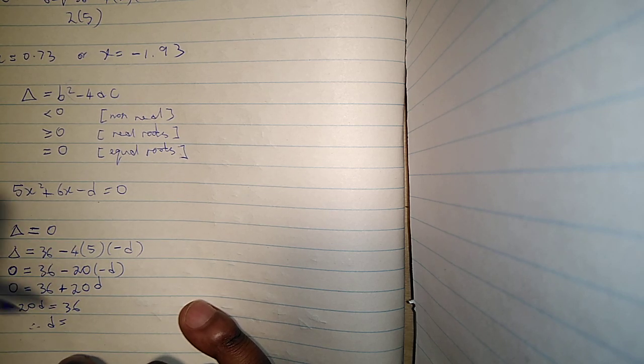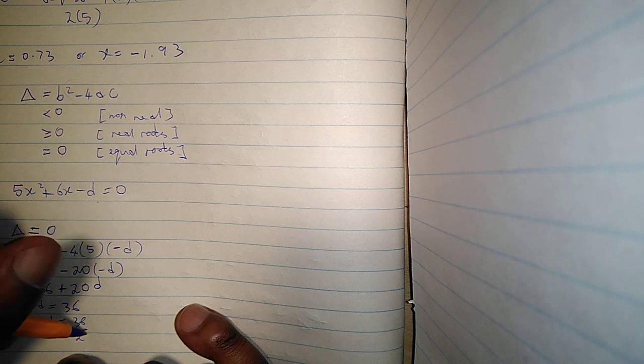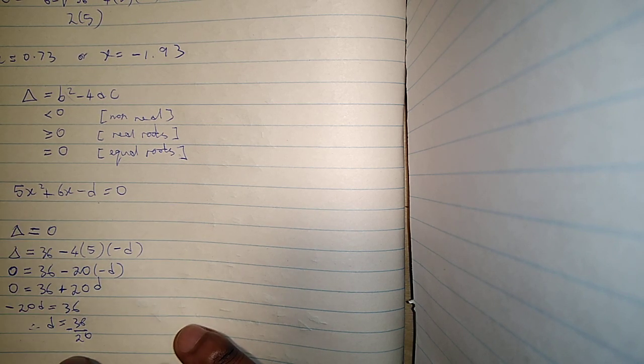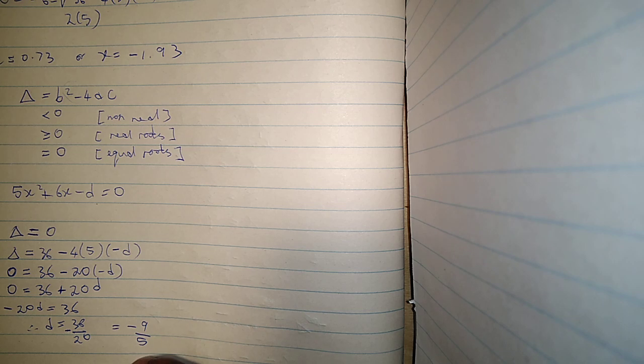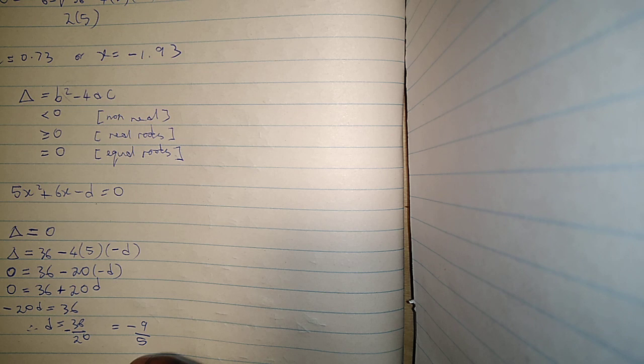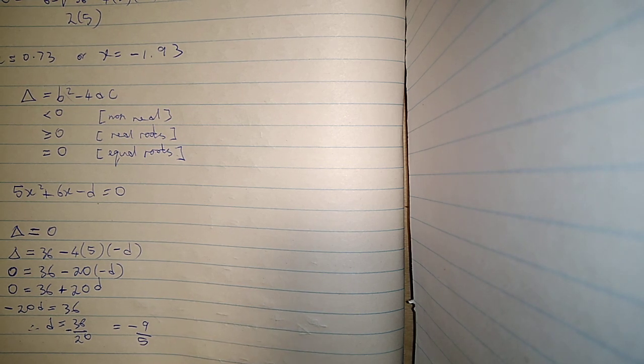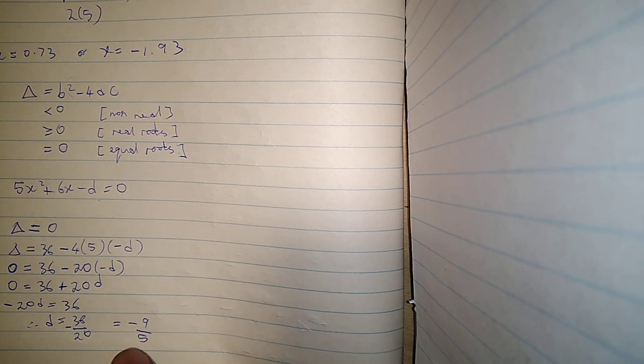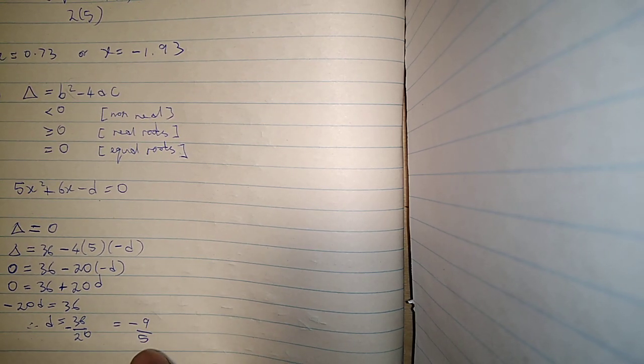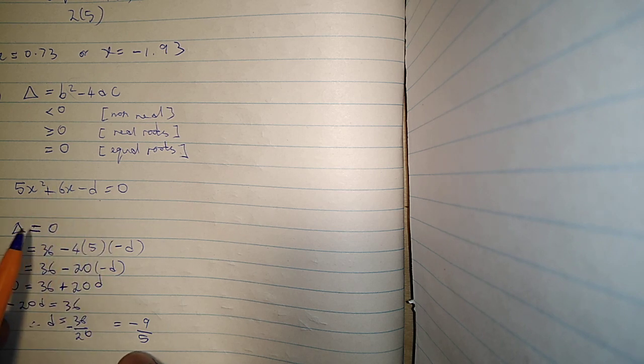Therefore, d is 36 over negative 20, which is also equal to negative 9 over 5, because these fractions can be simplified into their simplest form. So d must be equal to negative 9 over 5 for these roots to be equal.